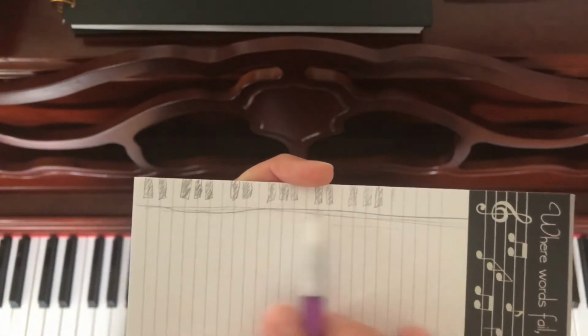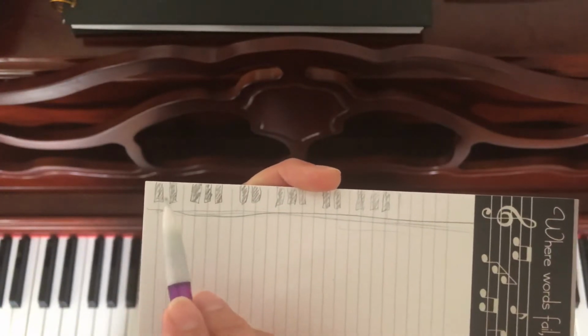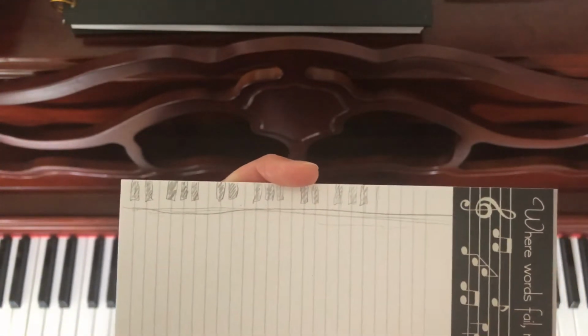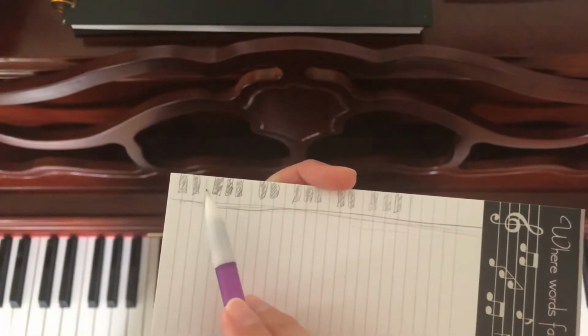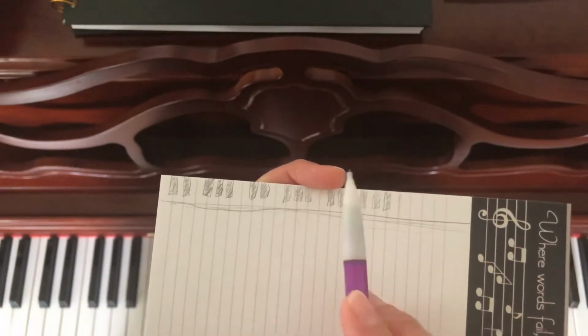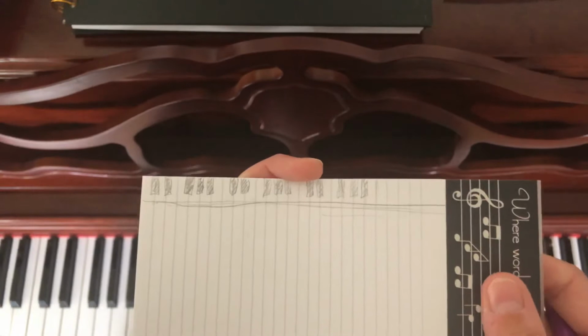Turn it to the side, draw a line across the top, draw in your little black keys, and group of 2, skip a line, group of 3, skip a line, group of 2, etc., etc. You've got your piano keyboard. Okay.